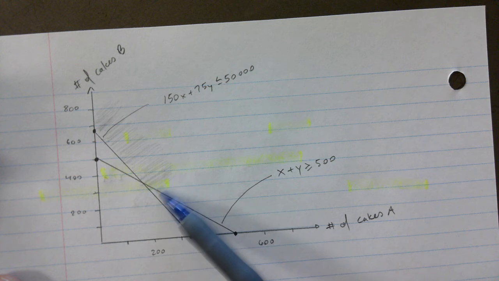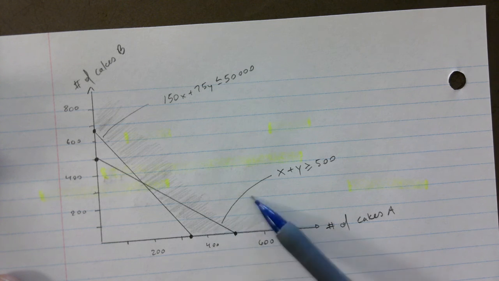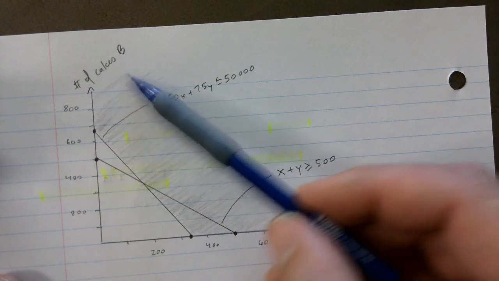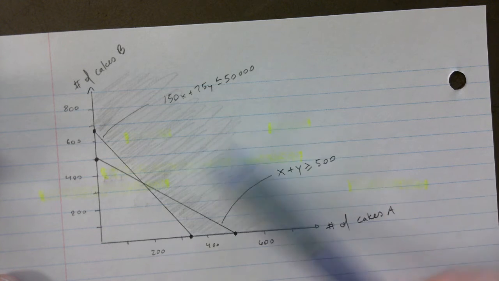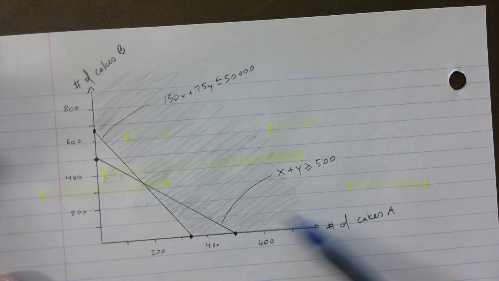Follow that line all the way, so everything above that line is technically gone. So all of that is gone. Your shading is false for that first inequality.